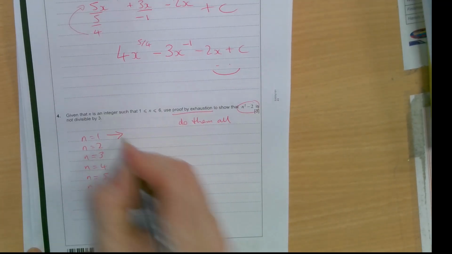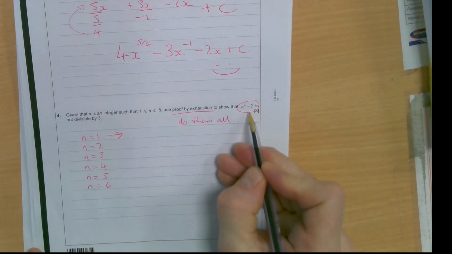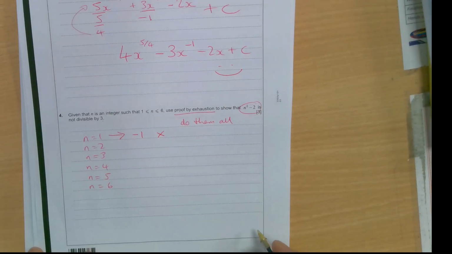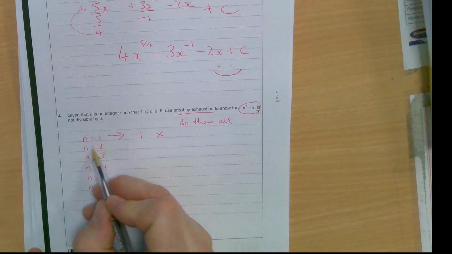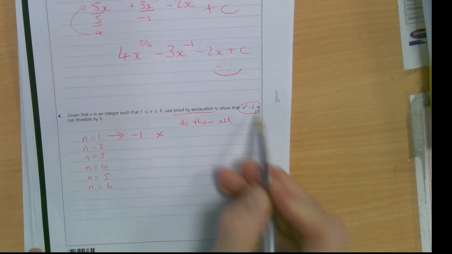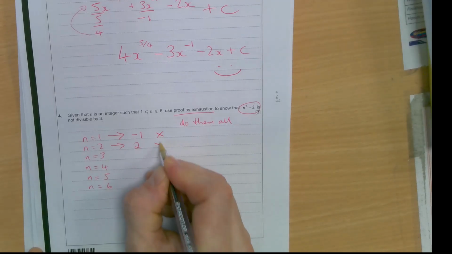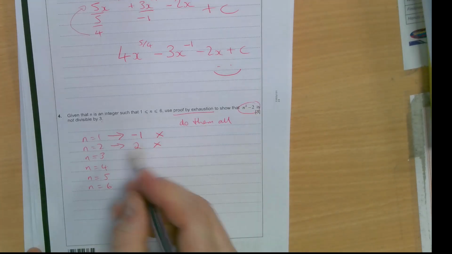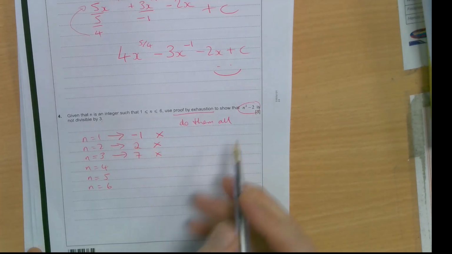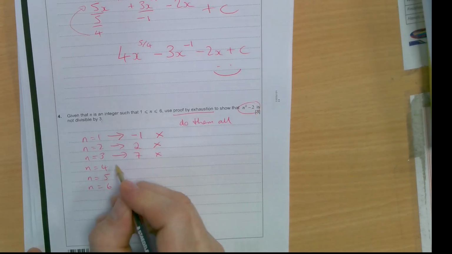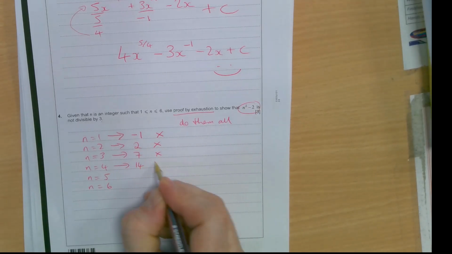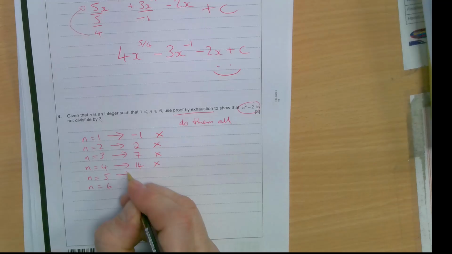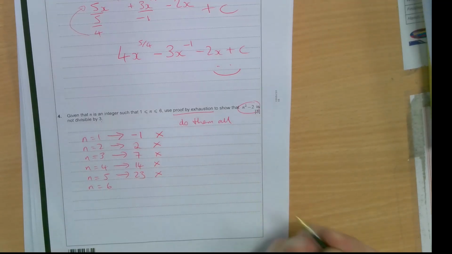So when n equals 1, 1 squared is 1, take away 2 is minus 1. That is not divisible by 3. When n equals 2, 2 squared is 4, 4 take away 2 is 2. That is not divisible by 3, and so on. 3 squared is 9, 9 take away 2 is 7. Nope. 4 squared is 16, 16 take away 2 is 14. Nope. 5 squared is 25, 25 take away 2 is 23. That is not divisible by 3.